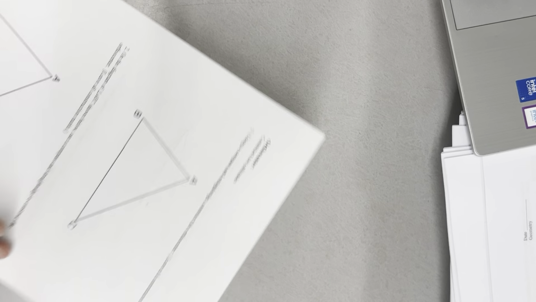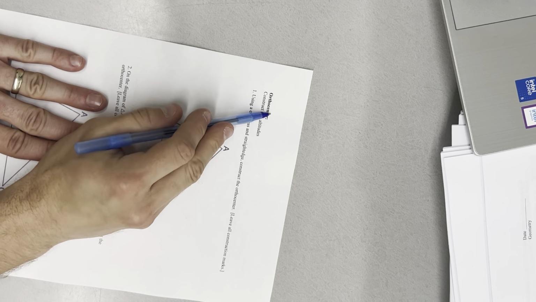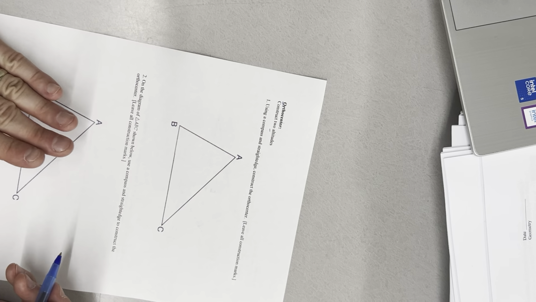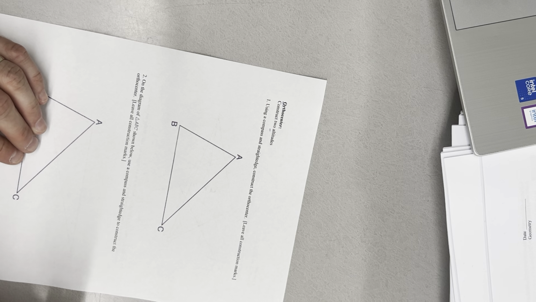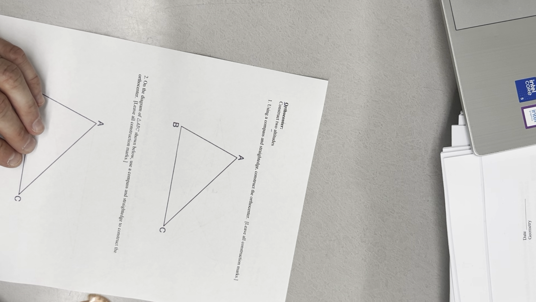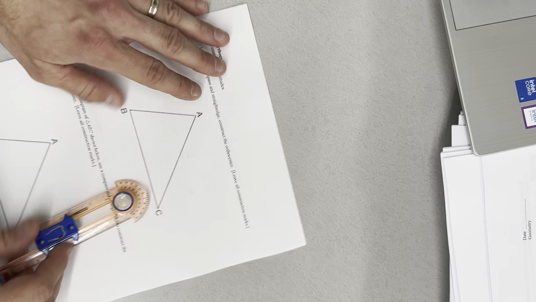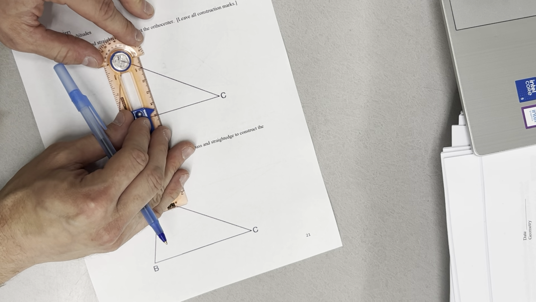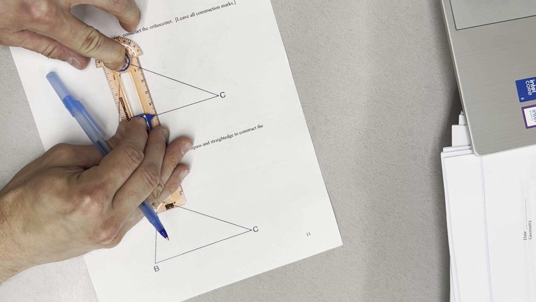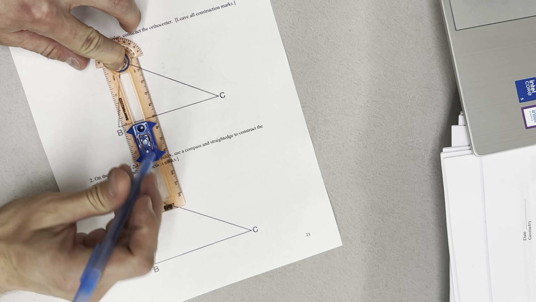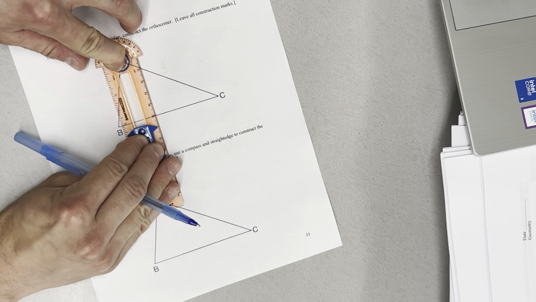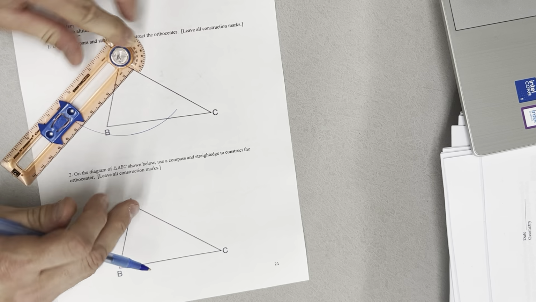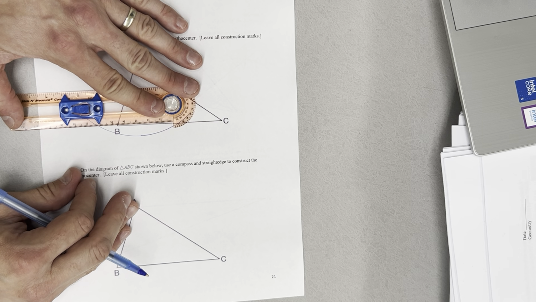And finally, orthocenter, long word, right angles, vowel, vowel. Orthocenter is the intersection of the altitudes. So I need to construct a couple of altitudes. That's your smiley face construction. So I'm going to put my eye on A, and I'm going to swing an arc that hits the opposite side twice. I can, and I probably will need to, extend the opposite side. There's no problem with that.